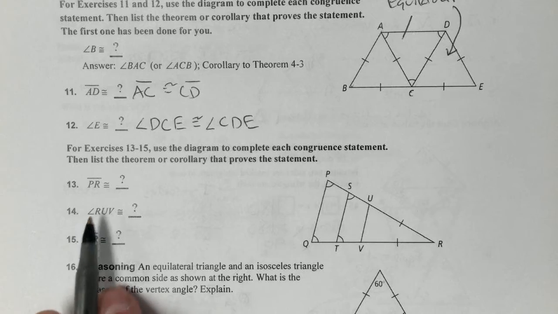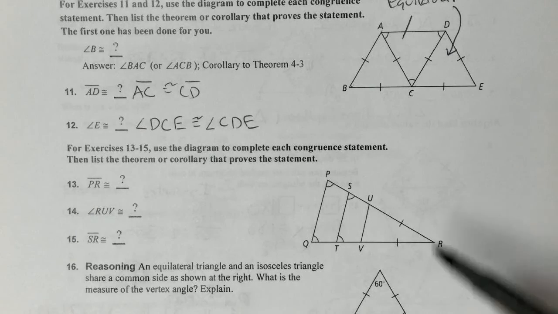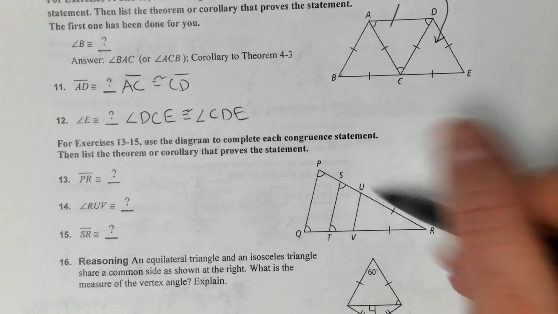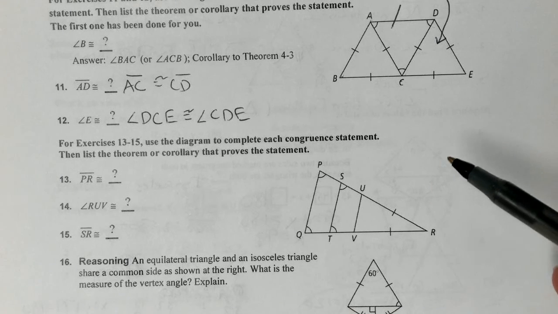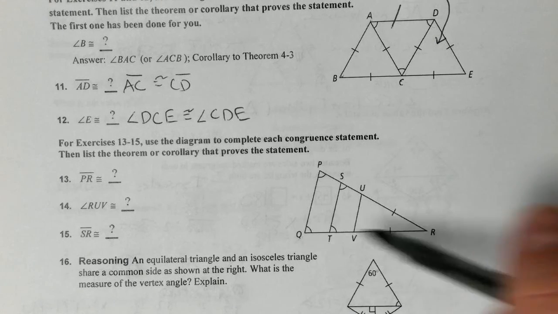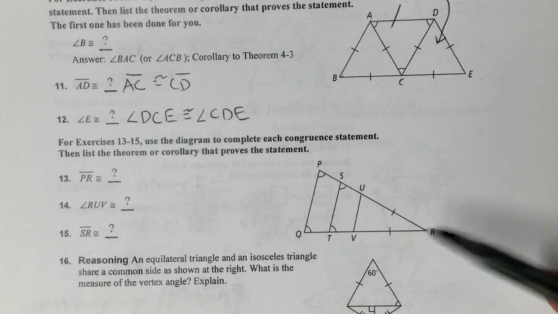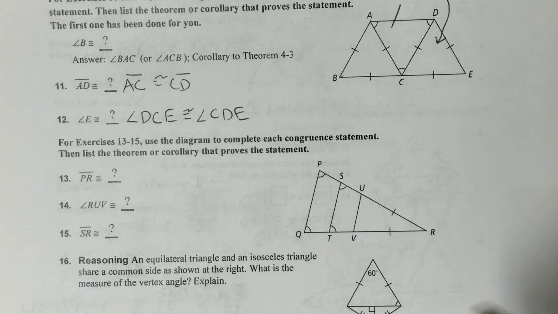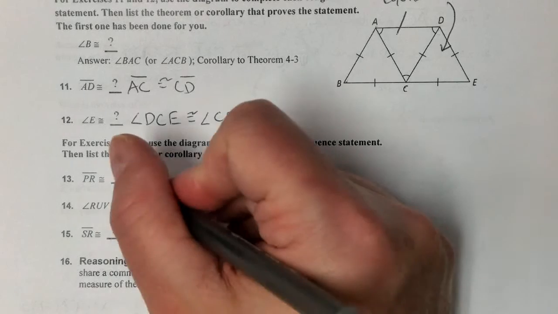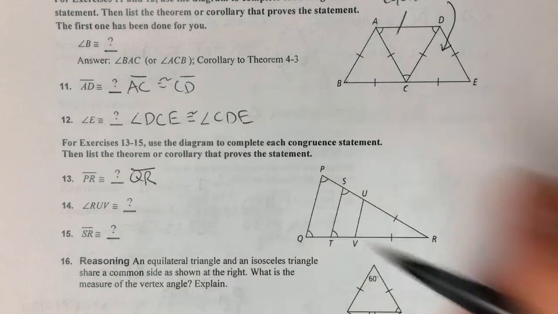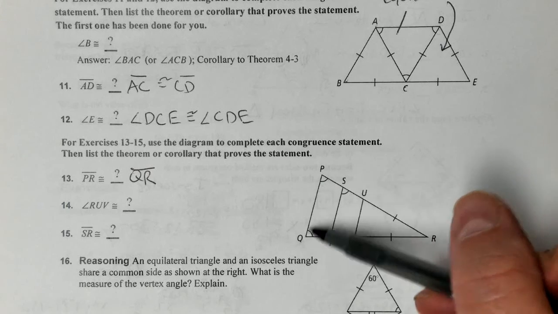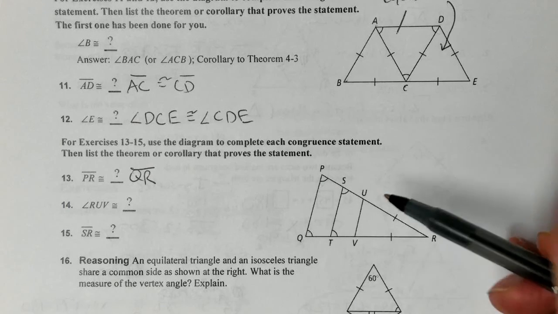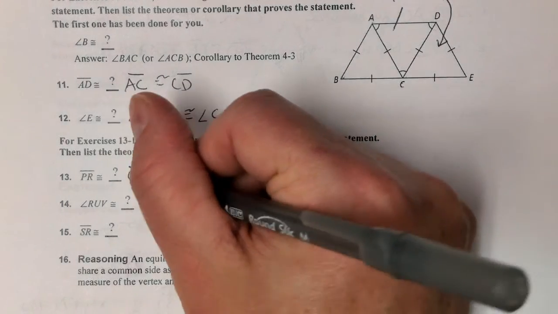Okay, then 13, PR. So that's this long. So if you use your common sense, it would have to be QR because it's the longest. And in that case, because these angles are equal, then the sides are. So that's our converse of isosceles.